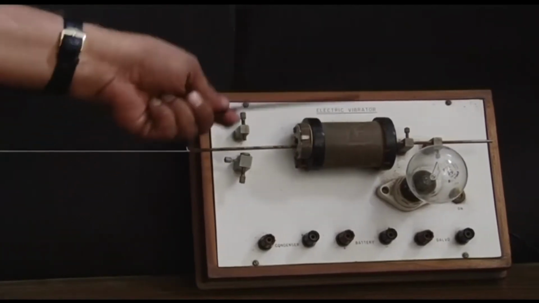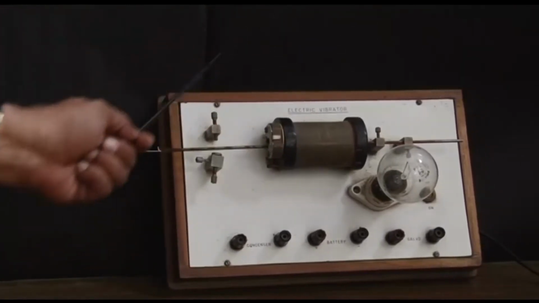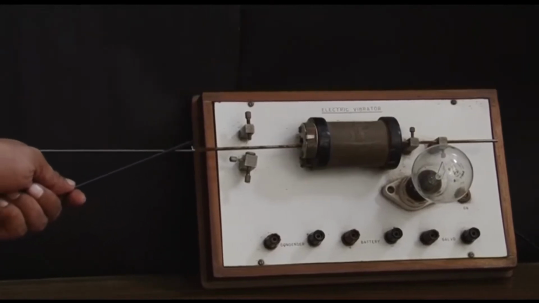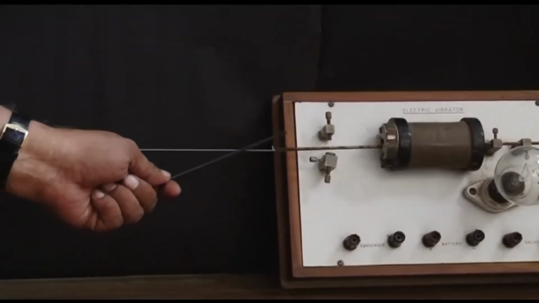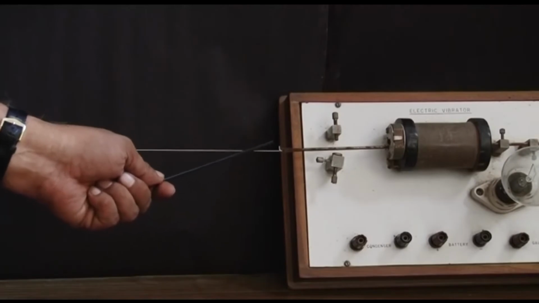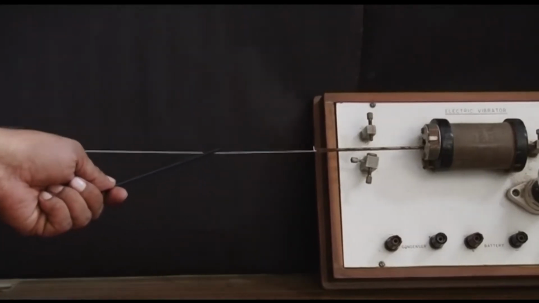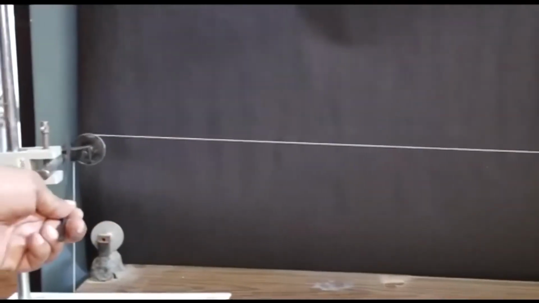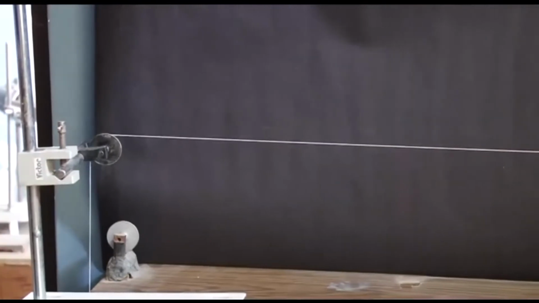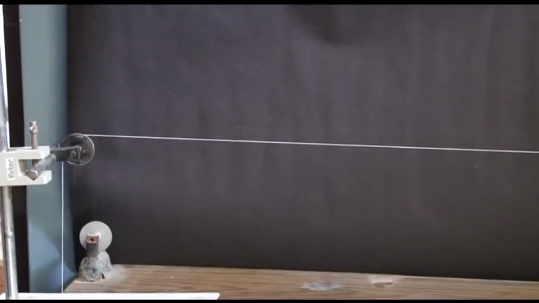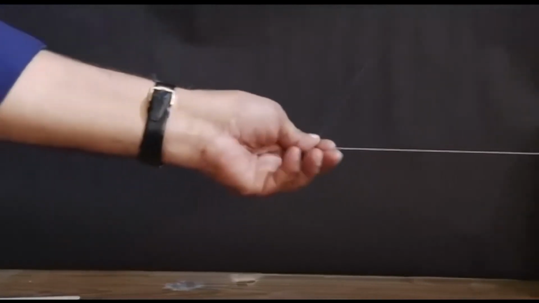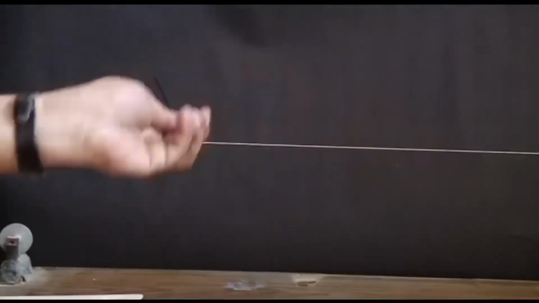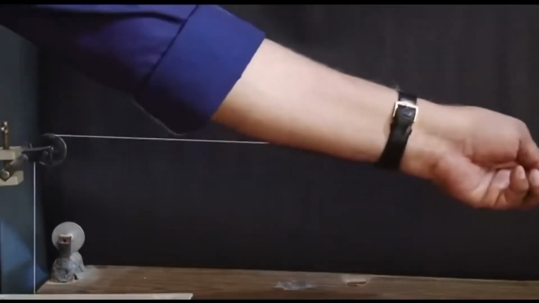This rod goes into some coil, and the electronics is all to vibrate this rod. When the rod vibrates with a very small amplitude, in fact you will not be able to see it, it sends waves on this string. On the other side the string goes over this pulley, and some weights are there on the other side, so it is under some tension. That wave goes along, reflects from the pulley, and then the two interfere to give you standing waves.